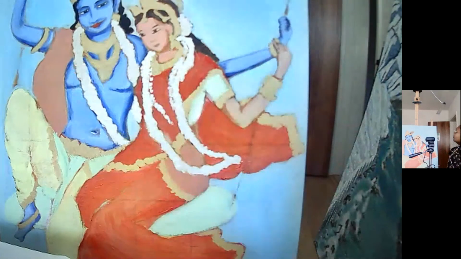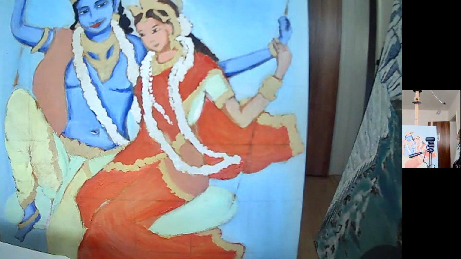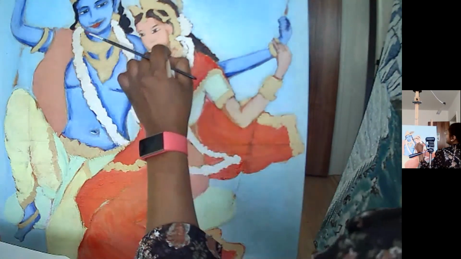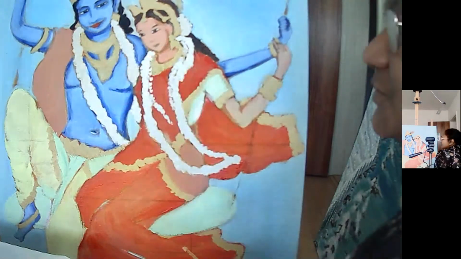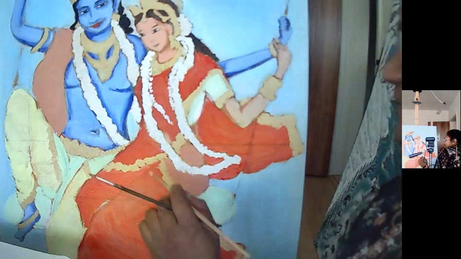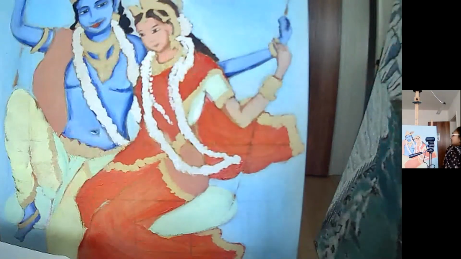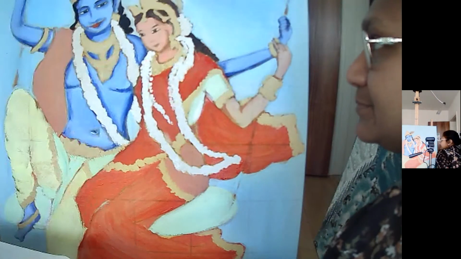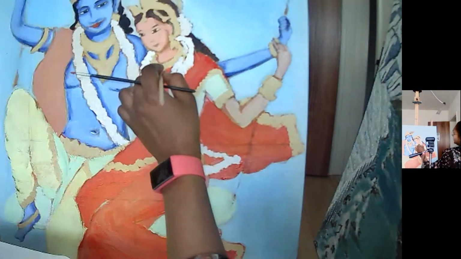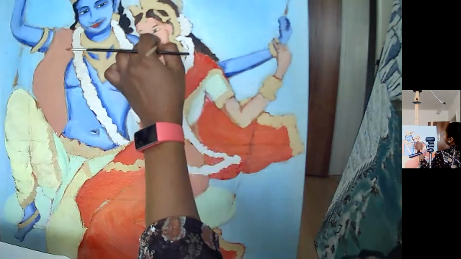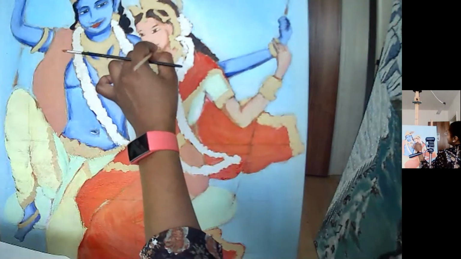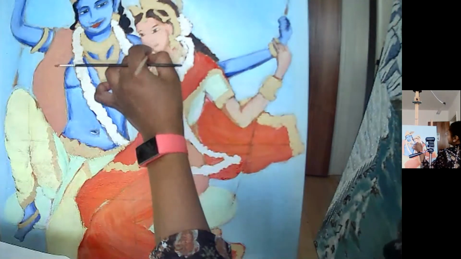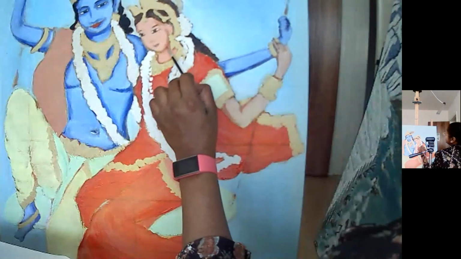I would add a little more of the yellow ochre if I were doing a natural human body, but I just want this nice pink for her to contrast with Krishna's blue skin. Otherwise I would really not have it that pinky. Maybe, let's see, once we are working on other layers, maybe I will change it a little bit. But for now, it looks okay.